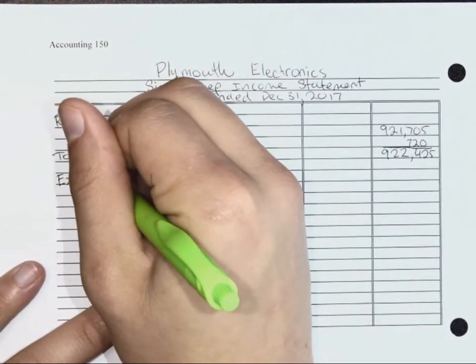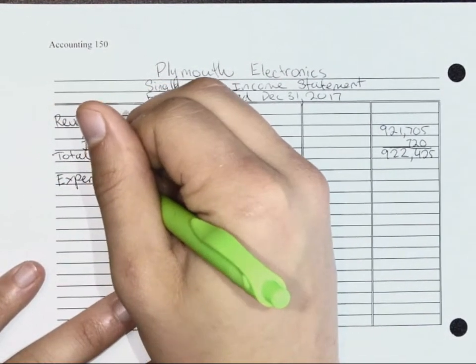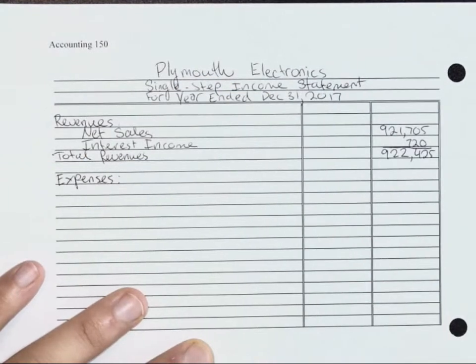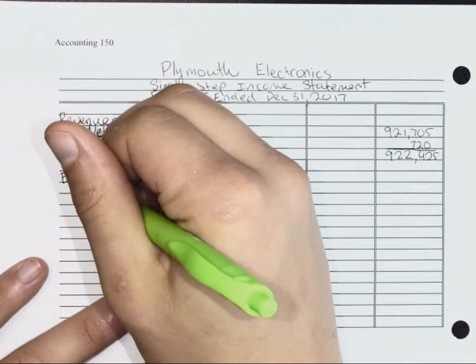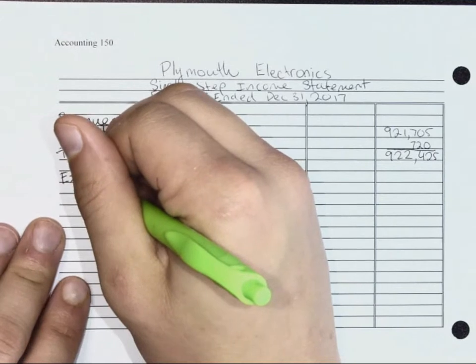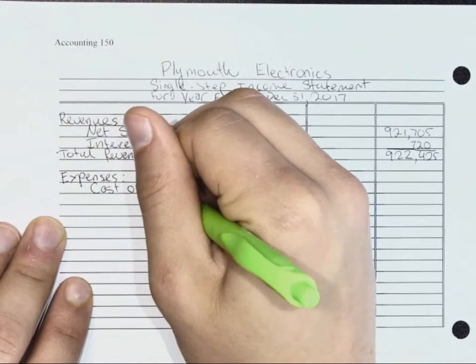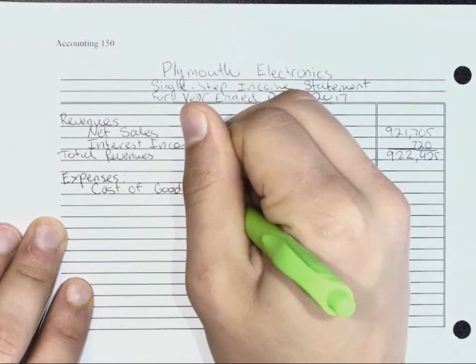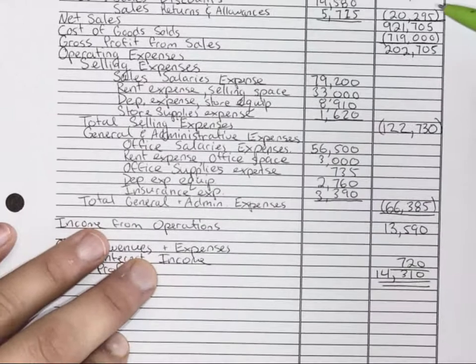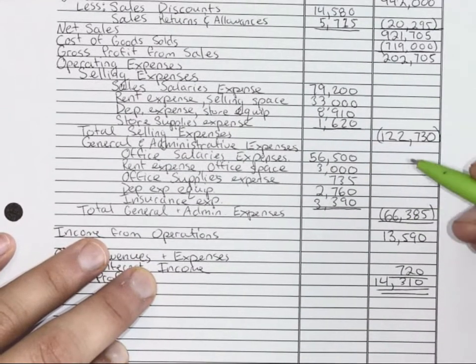Now there's 3 subtotals for expenses. What were they called? First one was our cost of goods sold. And if you're asked to do this, the easiest thing is to take a look and see which ones we put on our subtotal.